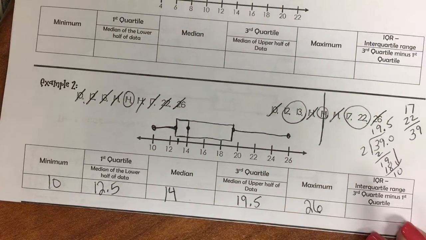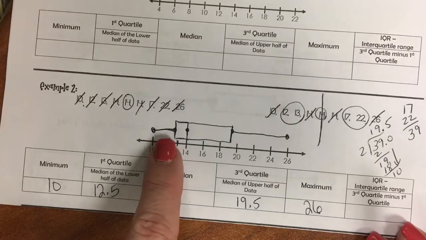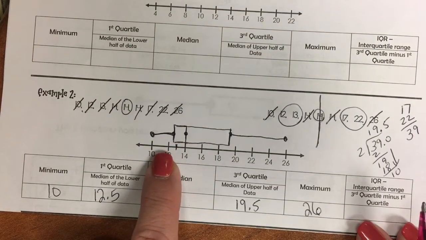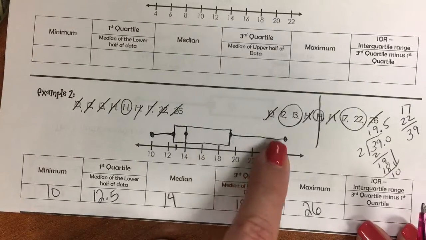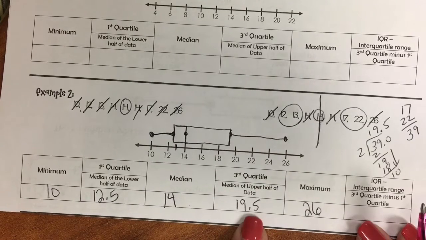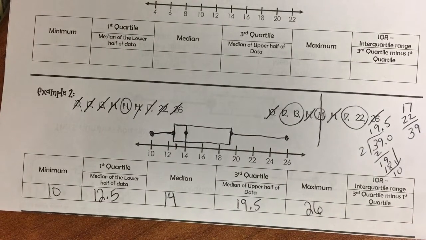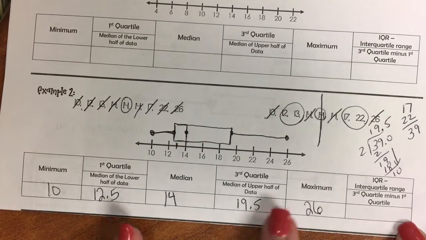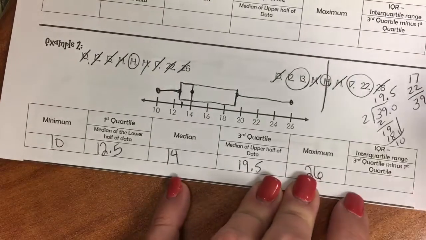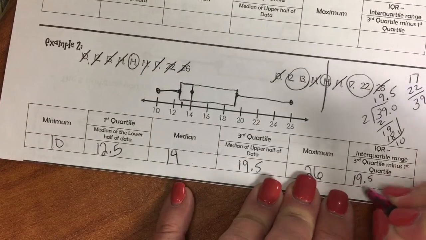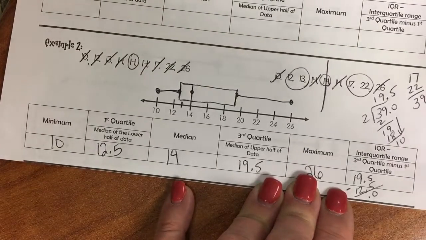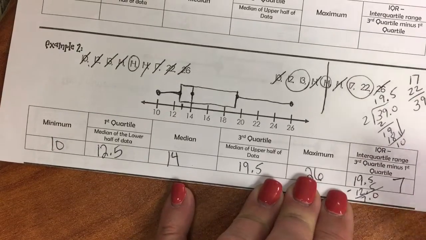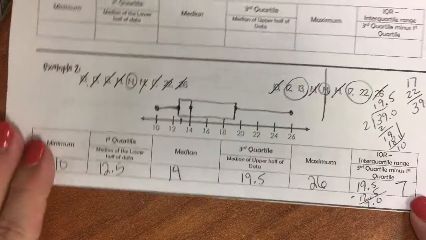Okay, so I've divided the data up into 25%. So 25% of the data is between this 12 and 12.5. 50% of the data is between this 12.5 and 19.5. And 25% of the data is between 19.5 and the 26.5. And another thing I can do to look at this data is I can get my interquartile range. So I would subtract 19.5 minus the 12.5, which would give me 7. So my interquartile range, that's a difference of 7.